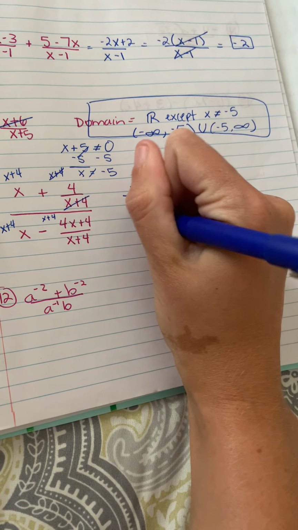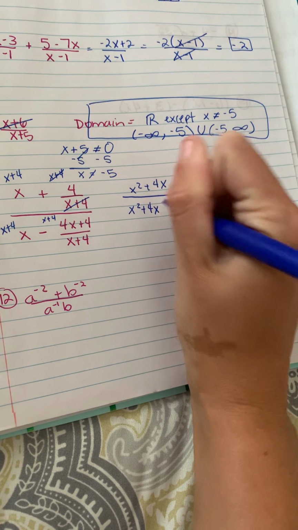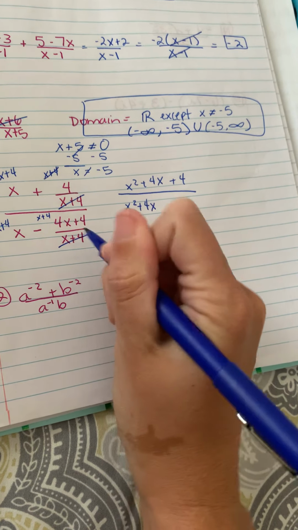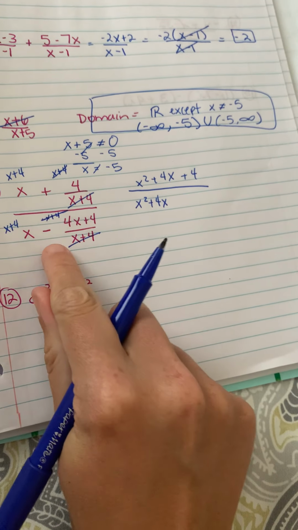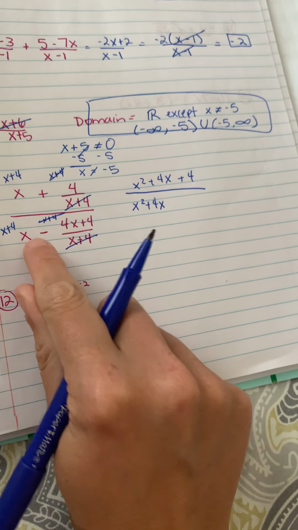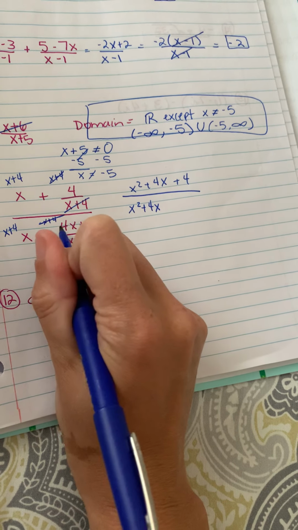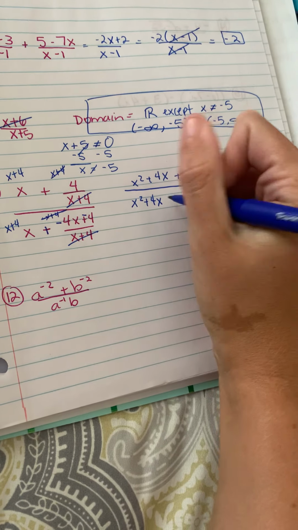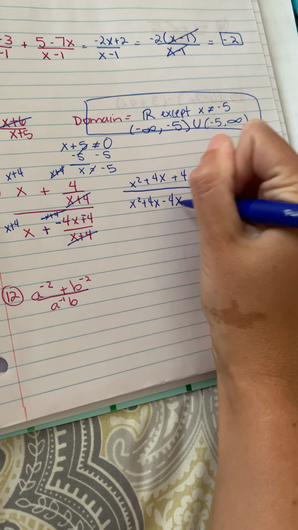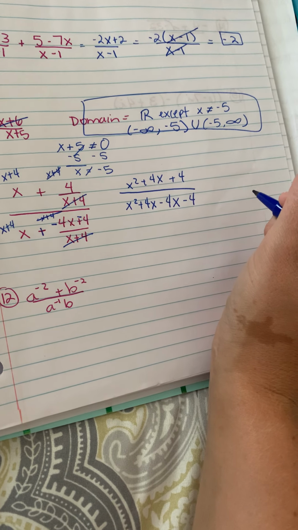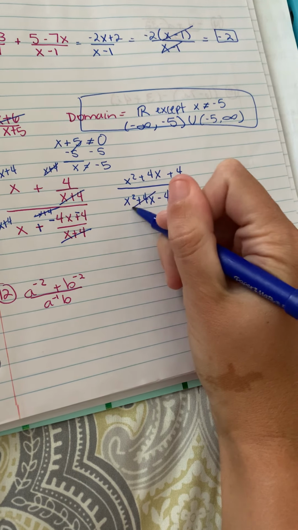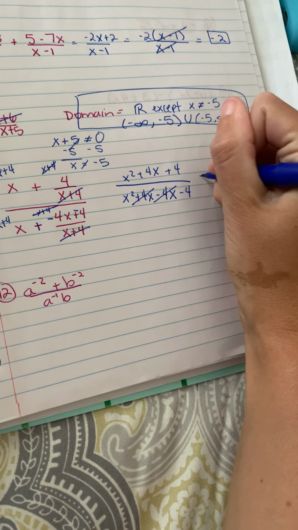Then on bottom, I distribute here, so x squared plus 4x. And then here, it cancels again, but this is where you have to be careful, if you have a minus. So you remember, you have to change, change, change, and change everything after it. So we really have minus 4x and minus 4. So that means these cancel.